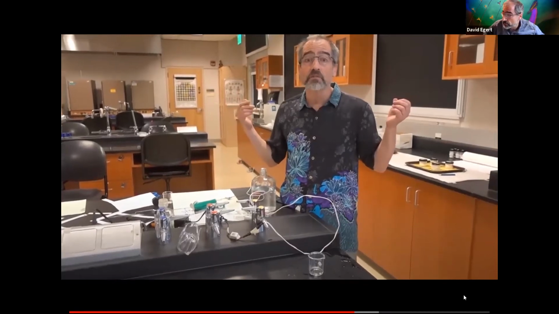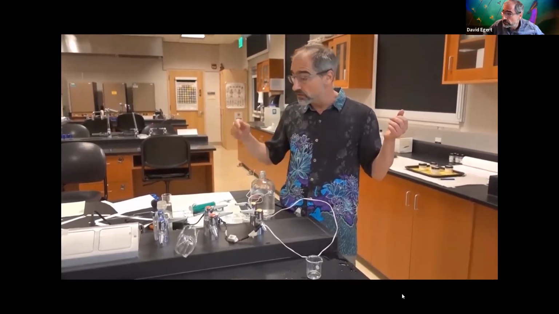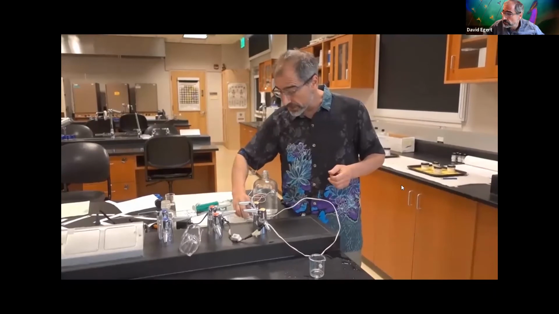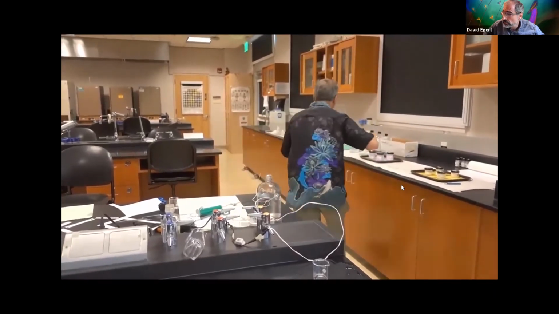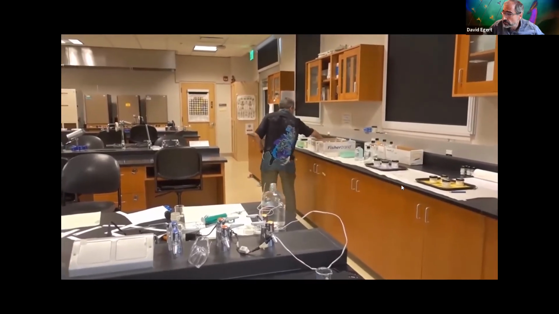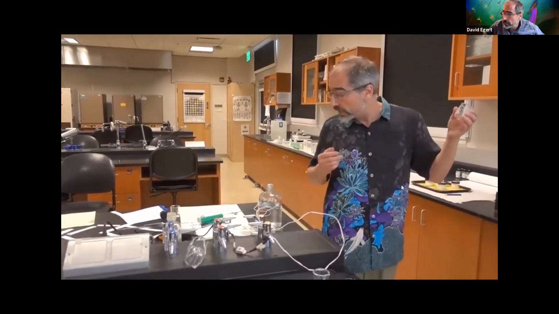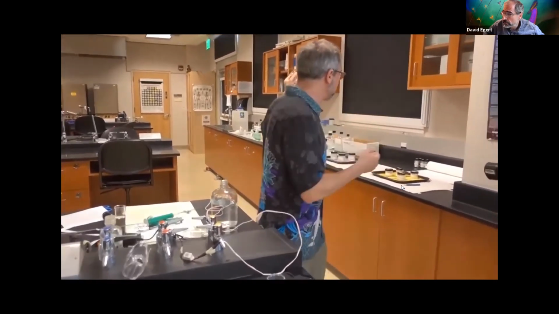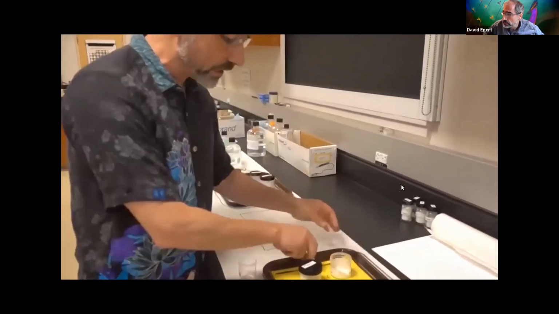Now, instead of dissolving them in water, put them in oil. So let's do that. I'm going to take one of my little beakers. It doesn't matter which electrolyte I pick. I'll pick table salt, the one I'm most familiar with in my life.